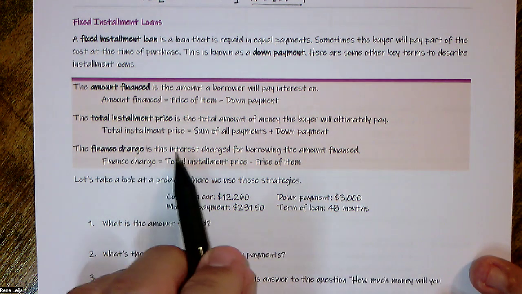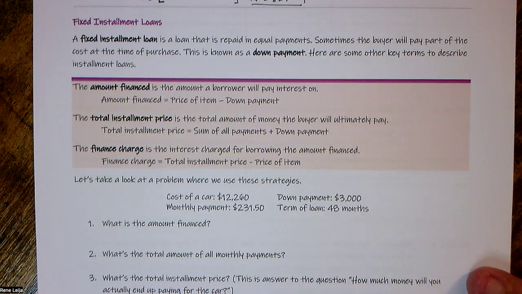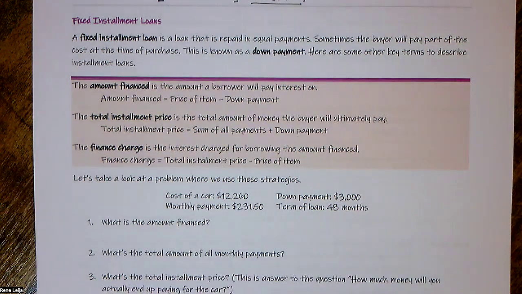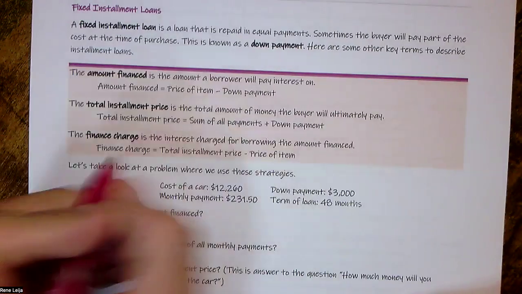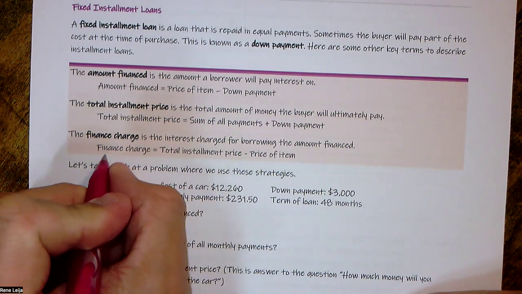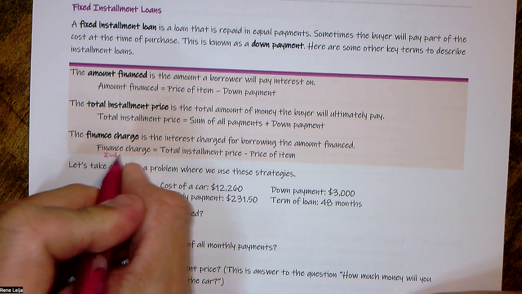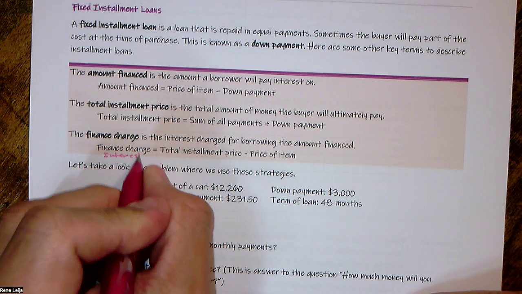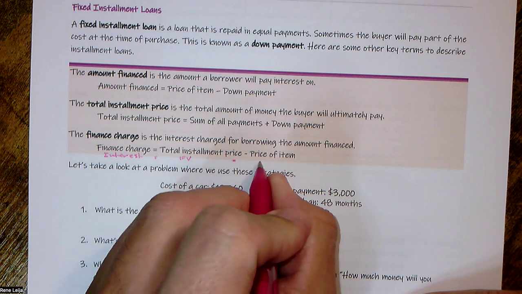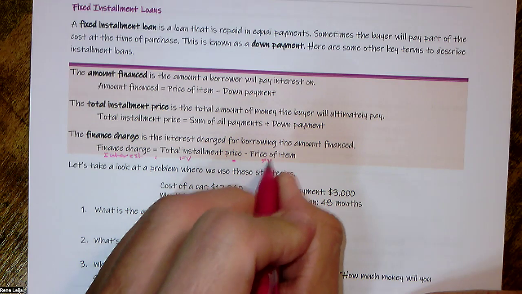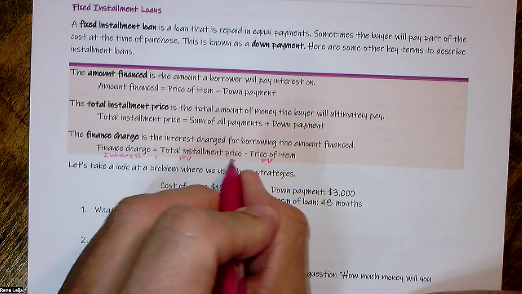Since it's the same thing as interest, you can think of it as your future value minus your present value, or your principal.